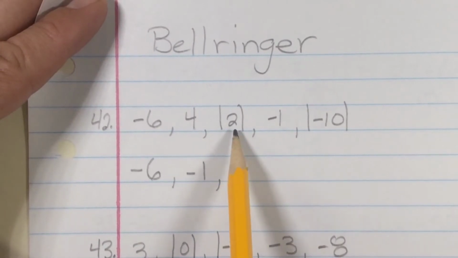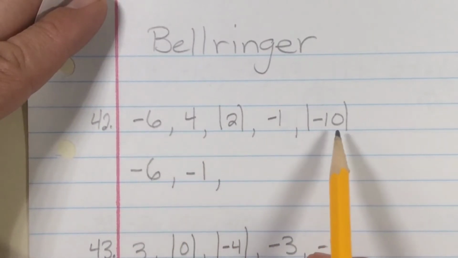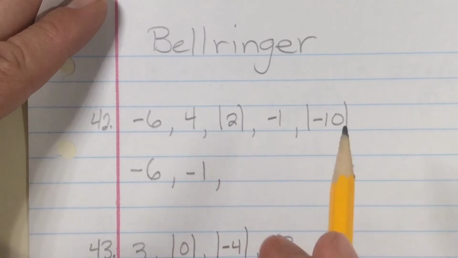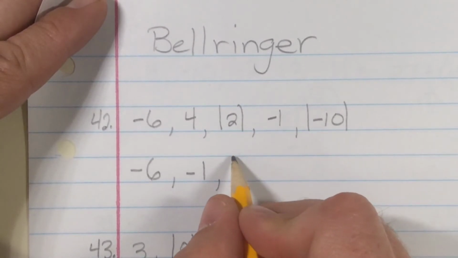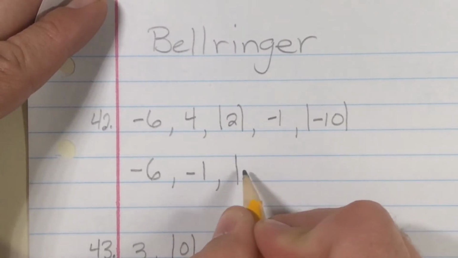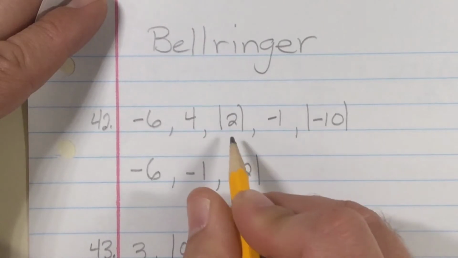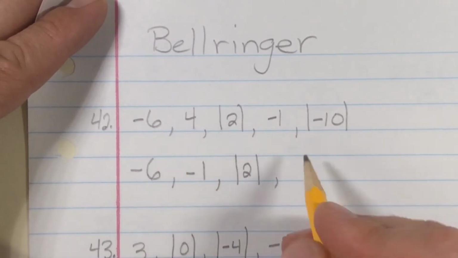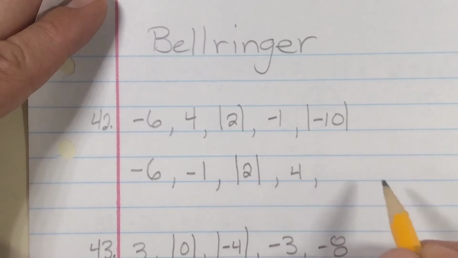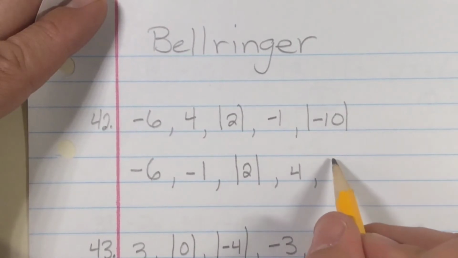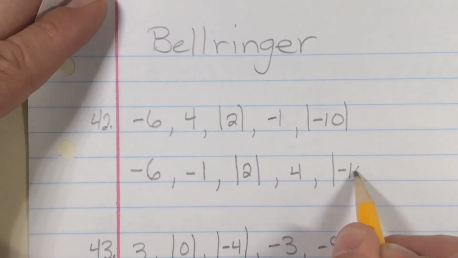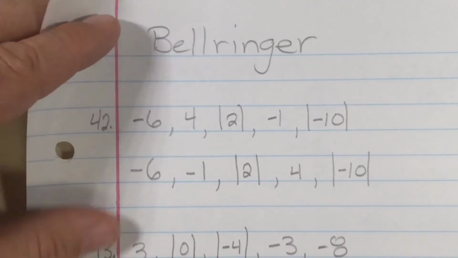Now I've got 2, 4, and 10. 2 is the lesser of all of those, or the least of all those, I should say. But I don't write 2, I write the absolute value of 2 because that's what they gave me in the problem. Then 4. And finally, the largest thing here would be 10, but I don't write 10, I write the absolute value of -10 because that's what they gave me in the problem.